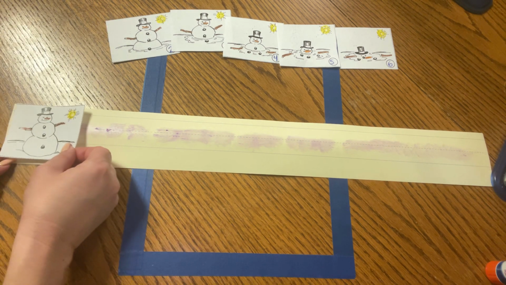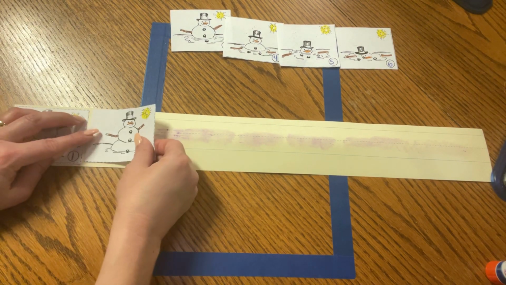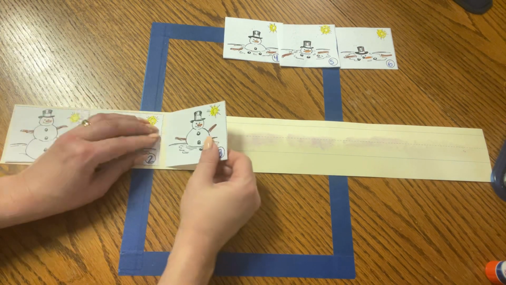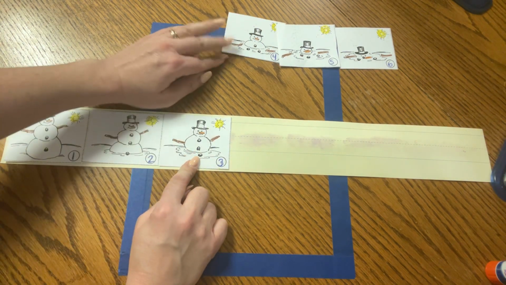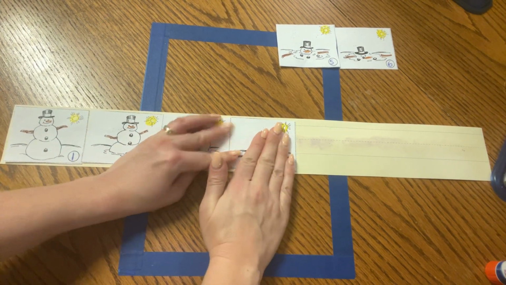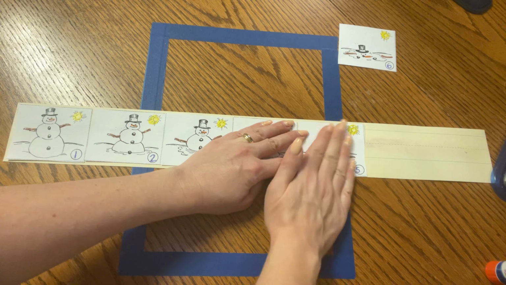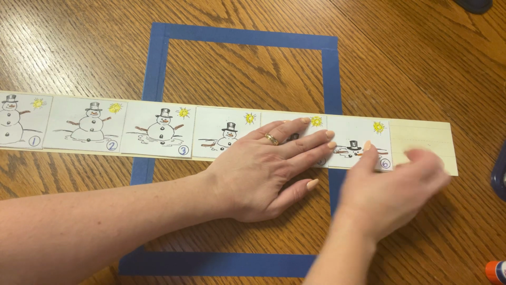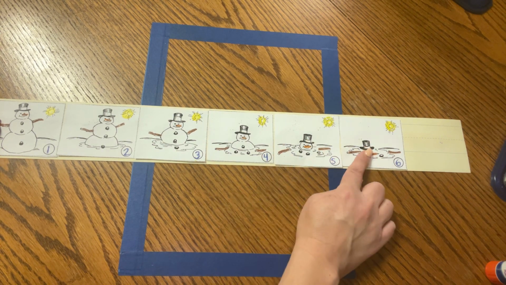Let's say it together. First, Bob is a whole big snowman. Second, he starts to melt and lose 1 button. He melts some more. Third, he loses another button. Fourth, he keeps getting smaller and he only has 1 button left. Fifth, his body is a puddle. His head's poking out. And 6th, Bob is all gone. Going, going, going, going, going, gone.